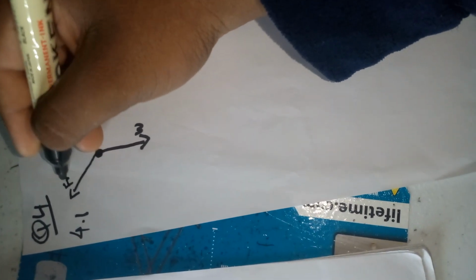Guys, always use a ruler when you're drawing these things. I don't have an extra hand to do this, but always use a ruler. Okay, so the second force is the normal force. You know that on the inclined plane the normal force acts perpendicular to the surface.